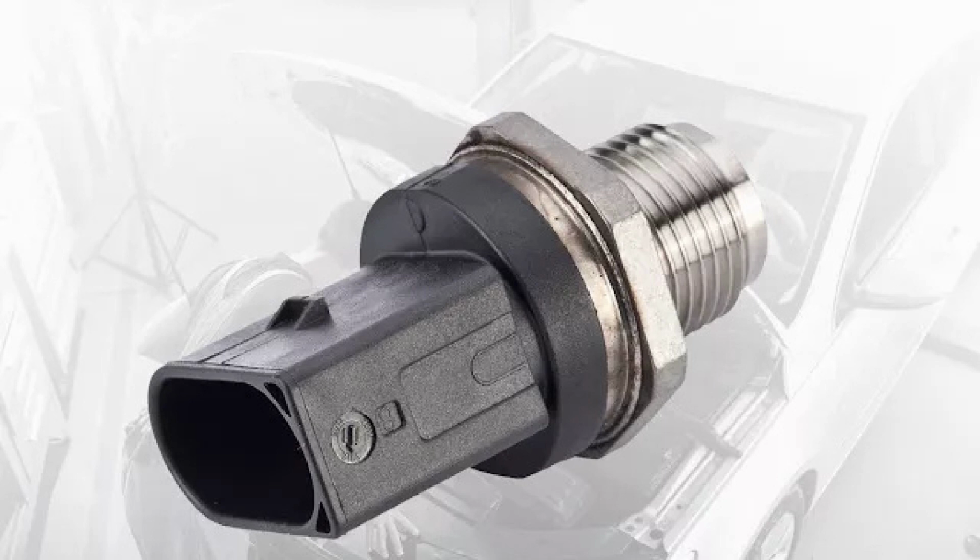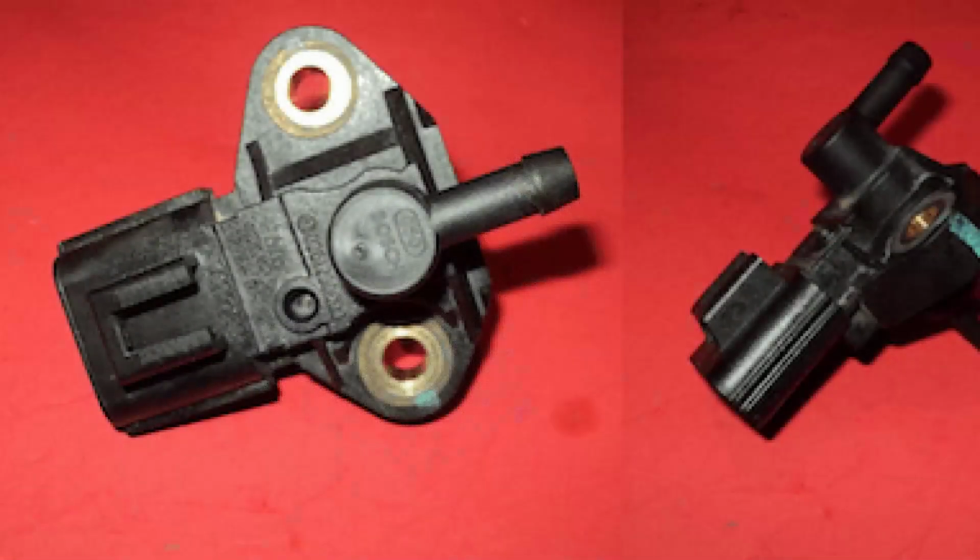The P018C code is a diagnostic trouble code, DTC, that indicates a problem with the fuel pressure sensor circuit B. This code is typically triggered when the fuel pressure sensor detects a fuel pressure that is lower than the expected value. There are several possible causes of the P018C code, including faulty fuel pressure sensor.